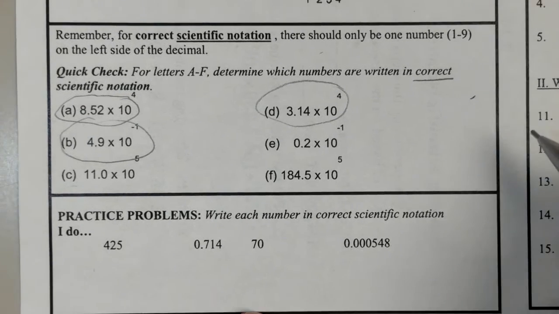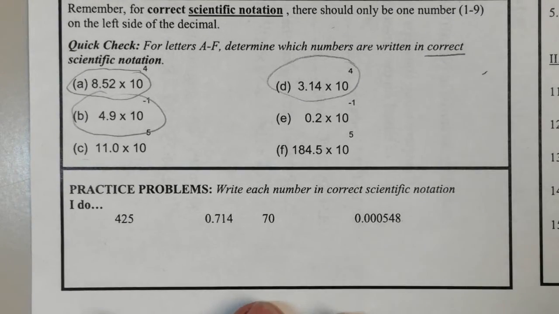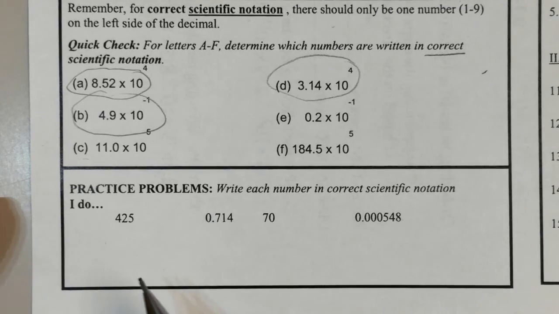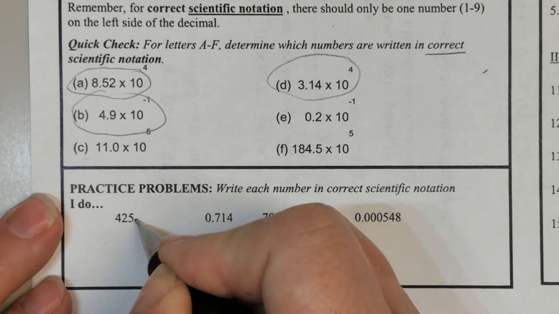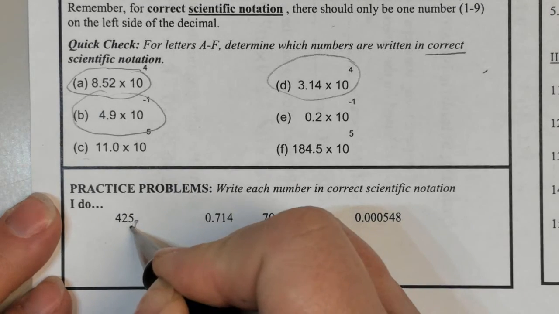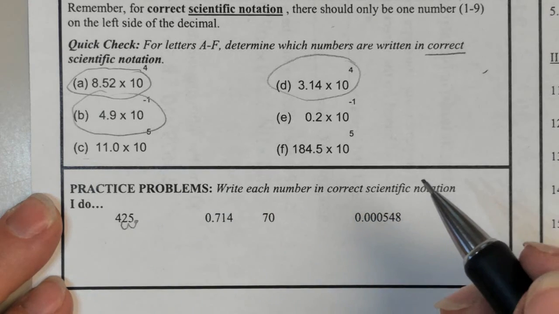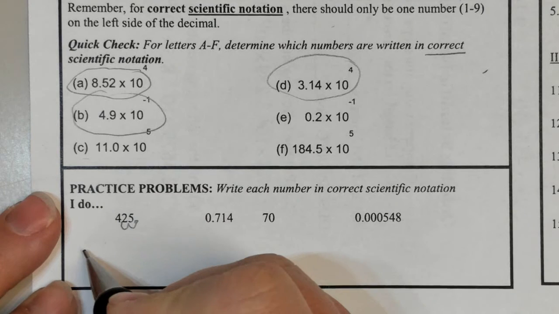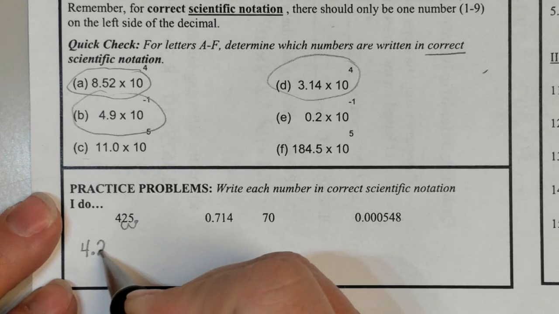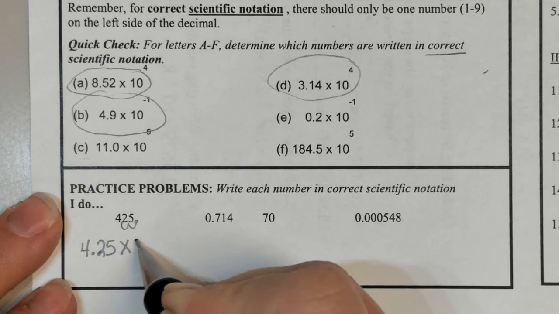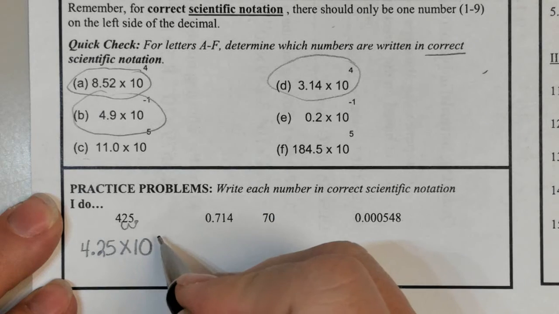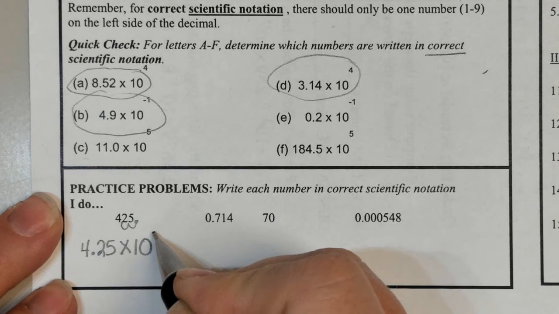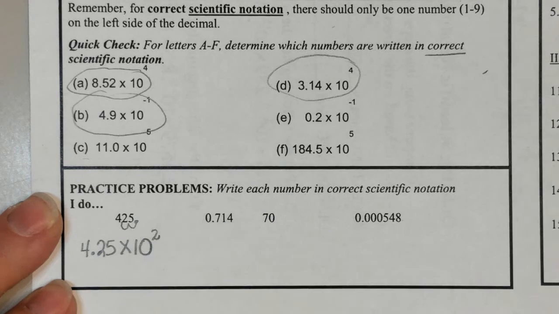Okay, so let me show you how this is going to work. If I have a standard form number, I know the decimal is at the end, and I know I have to move the decimal to where there's only one non-zero number to the left of the decimal. So my new decimal number is 4.25, and I jumped 2 places to the left, so it's going to be a positive 2 power.